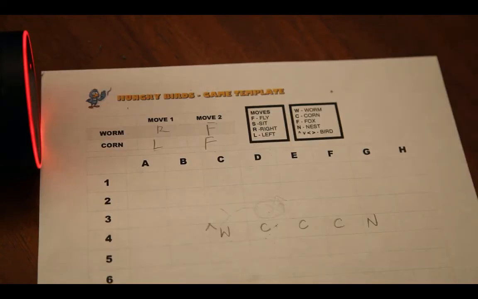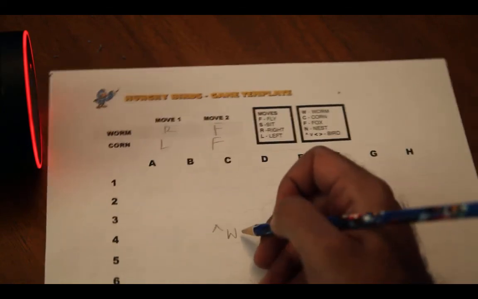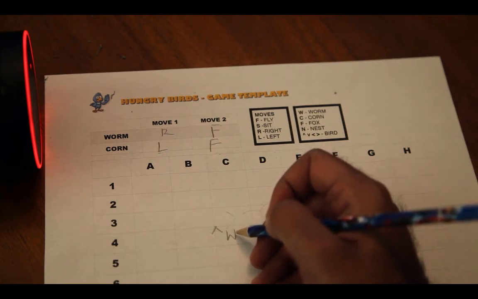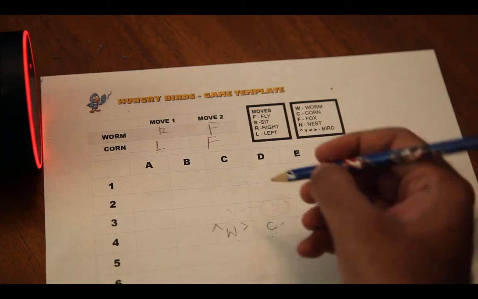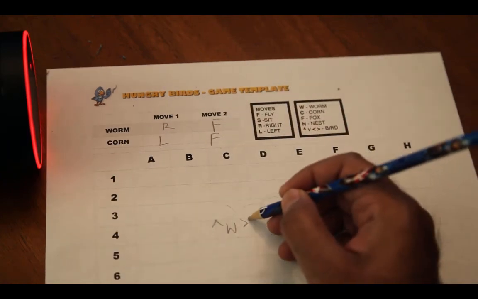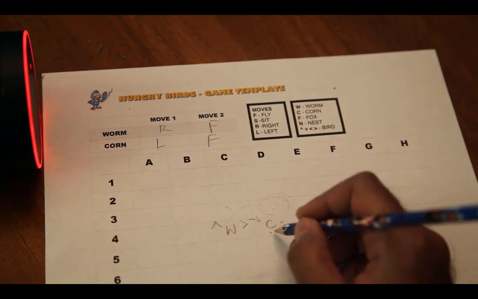Now let's look at a scenario where you might have selected the wrong moves for the bird, and let's see how it ends up getting caught by the fox. So here I have chosen the moves right and forward for the worm and left and forward for the corn. So when the game begins, the bird is in C4 facing north. It eats the worm and turns right and does a forward move and ends up in the D4 cell, which is the corn square.